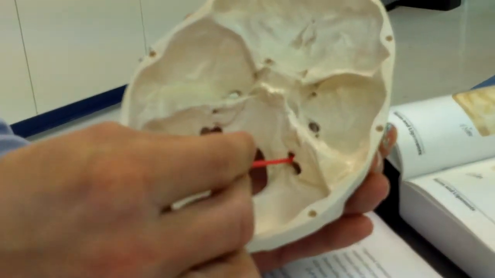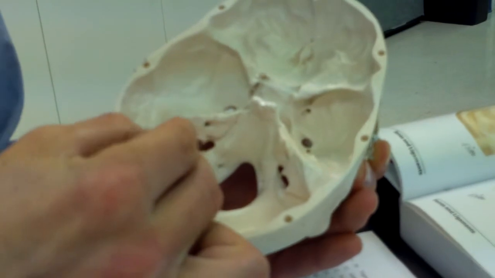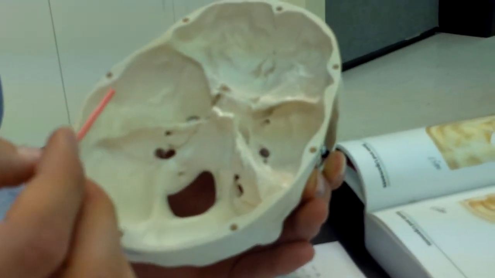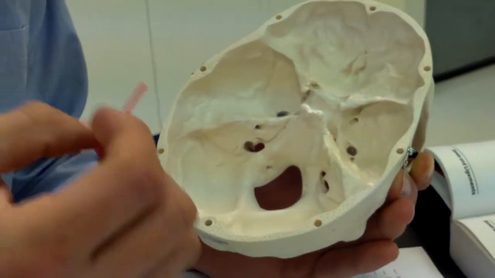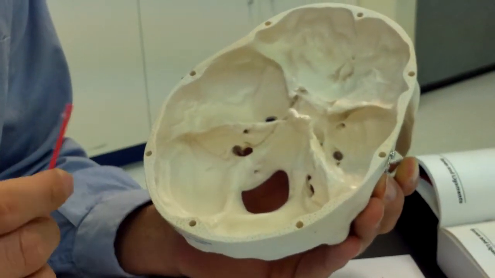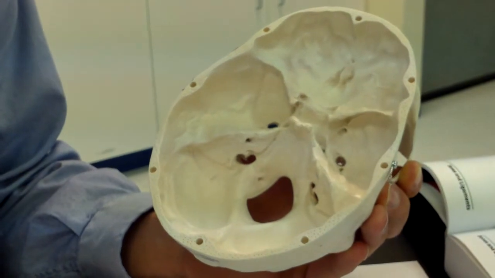Can you see that? Yeah, that's good. That's on both sides. The jugular foramen, just a little side note, there's a lot of things going through there, like your vagus nerve, your accessory nerve, sigmoid sinus, various things that go through there. That's why it's so big, because it has a lot going through there.